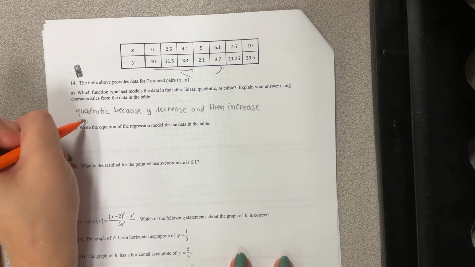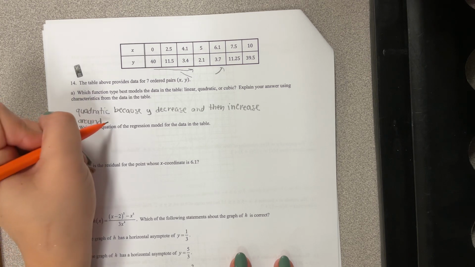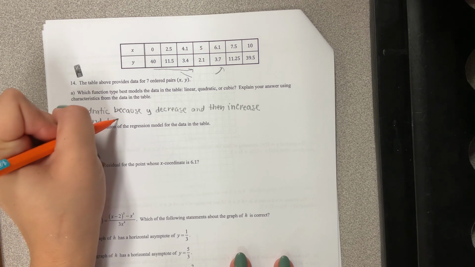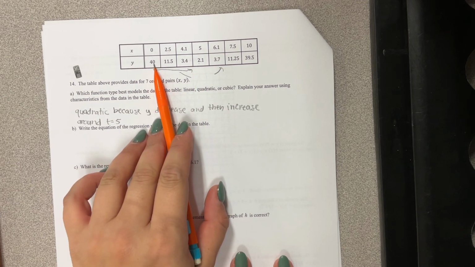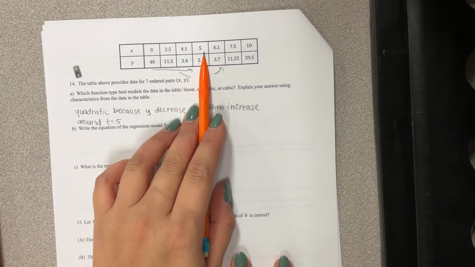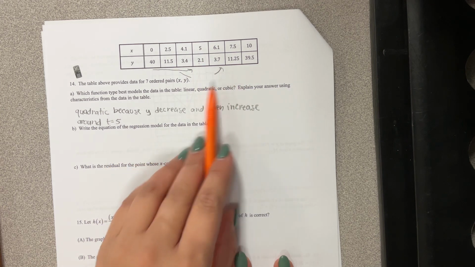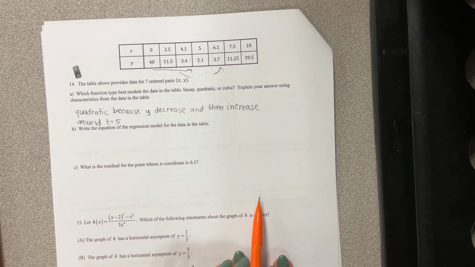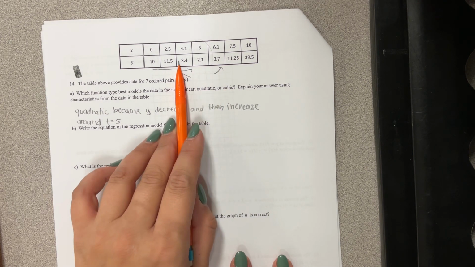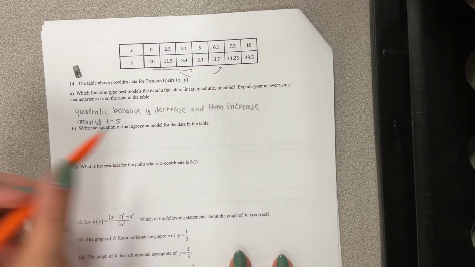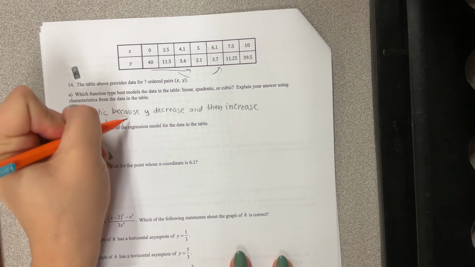around t equals 5. So again, it looks like my y values start to decrease, and around t equals 5, it looks like it switches to increasing. So that may be our minimum or the center of the graph. And it does look like these are roughly symmetrical. Okay, so they do look symmetrical.